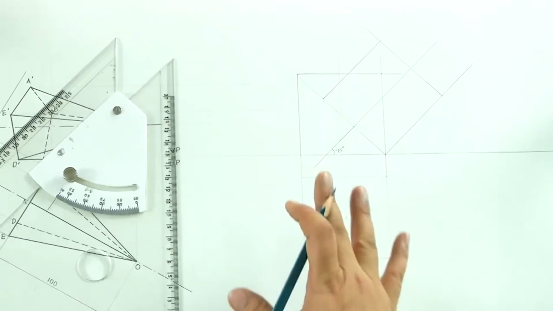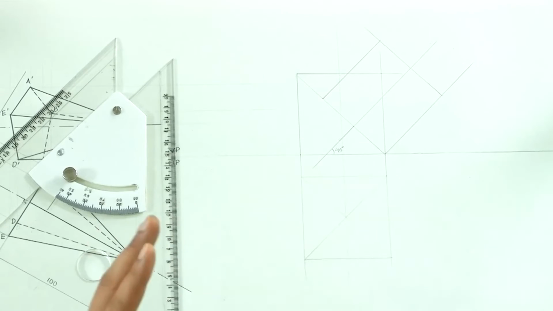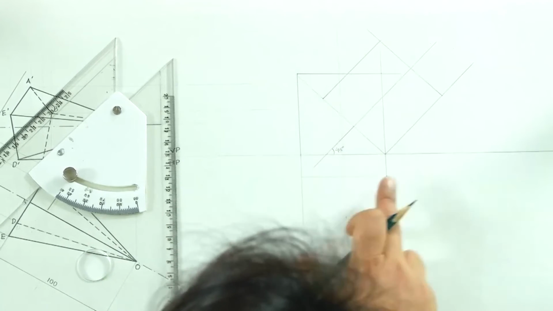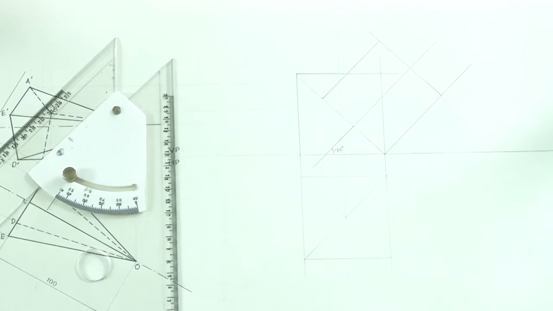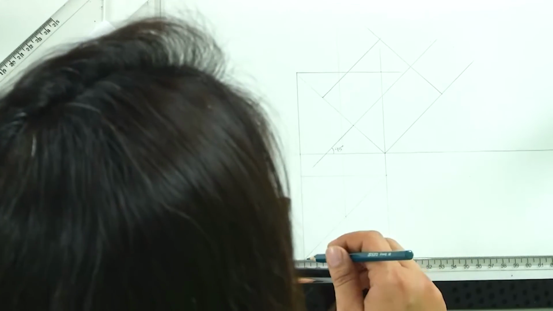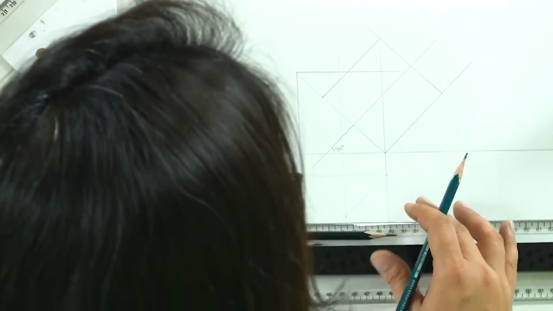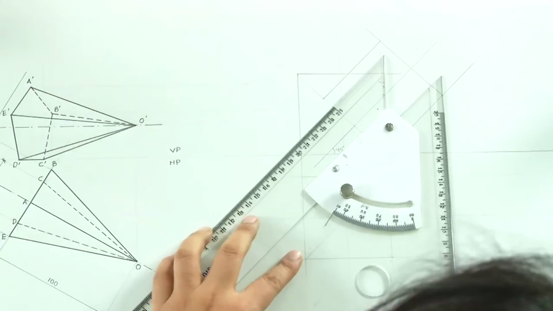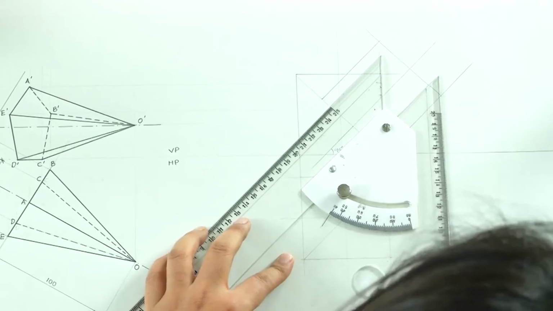And let us now take back, now when it is inclined like this, the distance of all the points from VP will remain the same. So, essentially the horizontal projections continue to remain the same. So, we will take down the projections from the top.